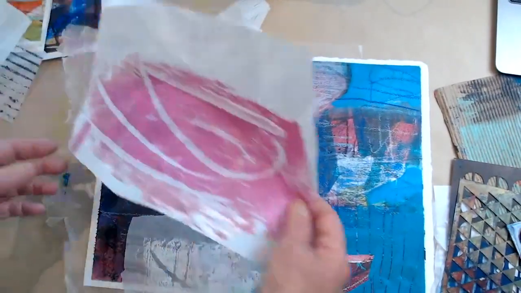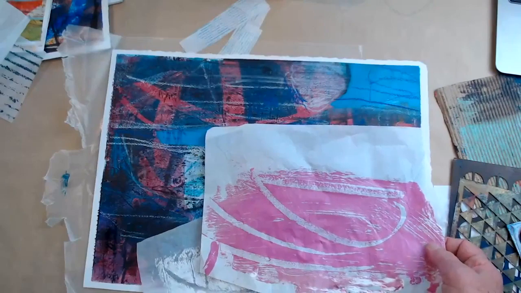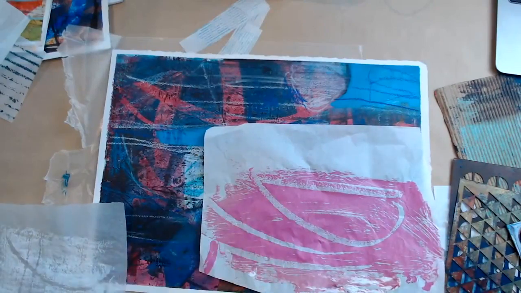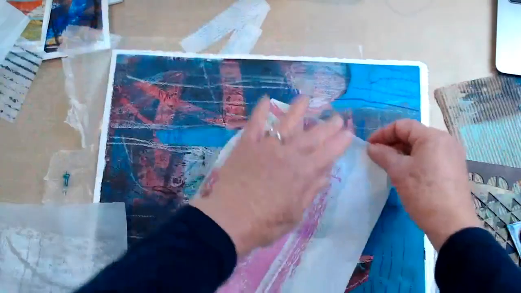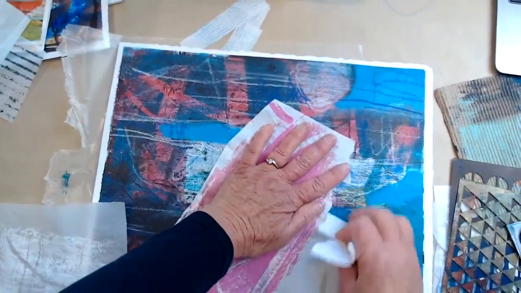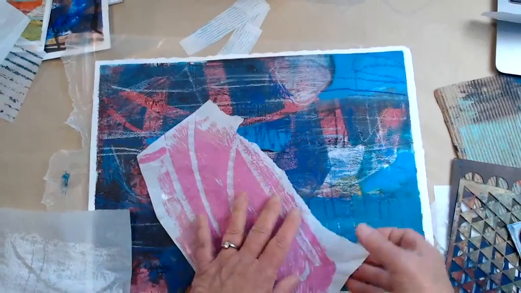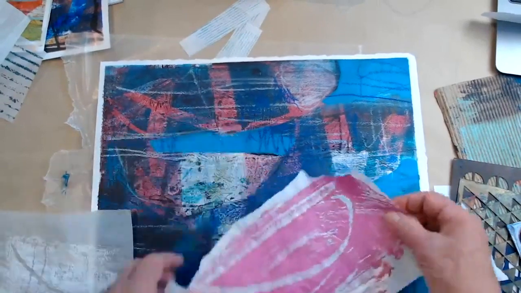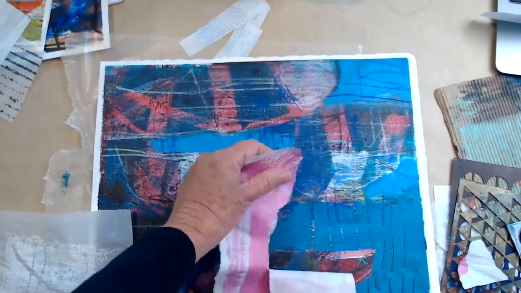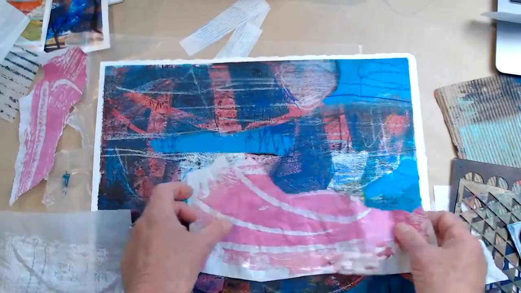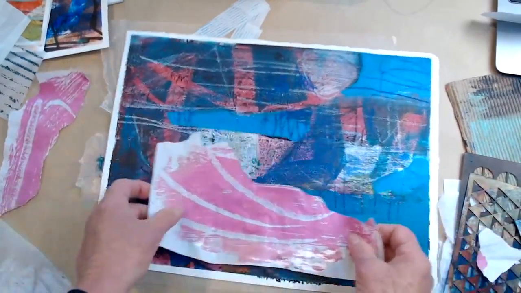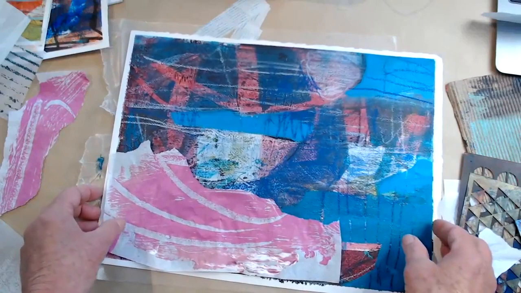Here's the heavier paper, that is the roll of medical paper. See how this rips in this direction. I like to do a combination of ripping and cutting, just because the rips create surprising events. So I'm going to collage that on there.